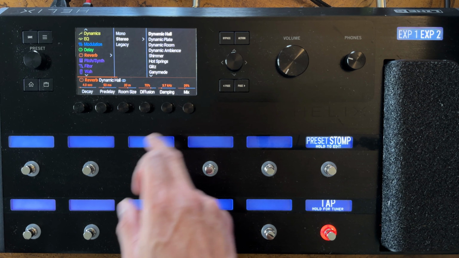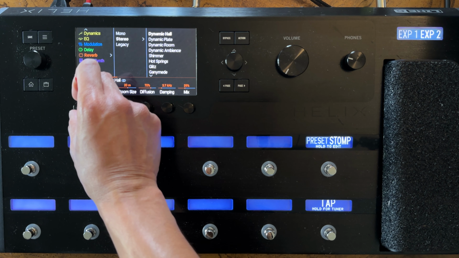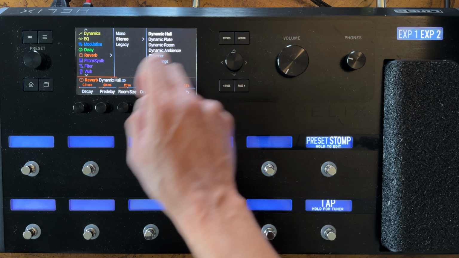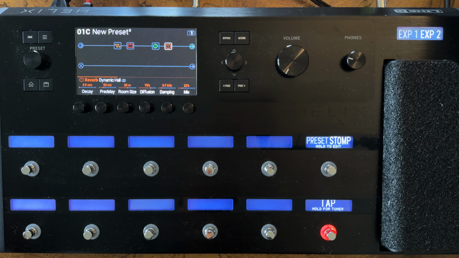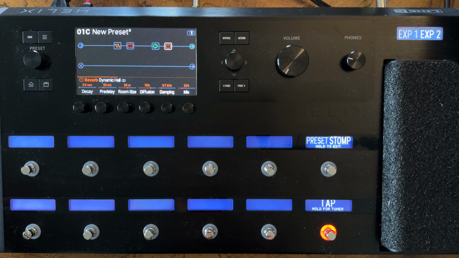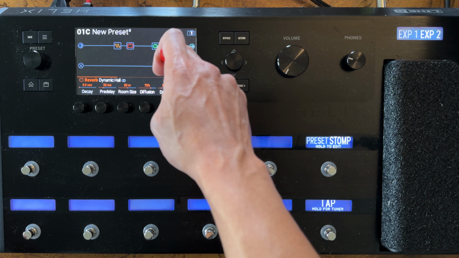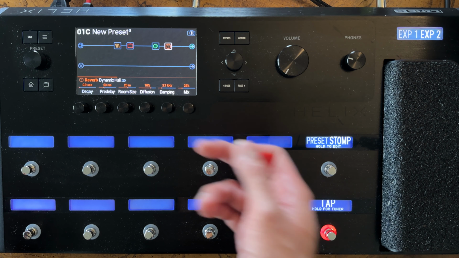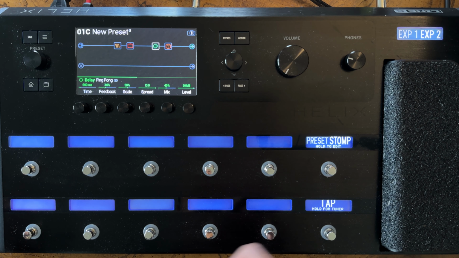So let's use the dynamic hall. Now it's stereo. Let's go back to the same settings that we had. Bring back the mix, and then let's go to this. And now you're going to notice that this delay is doing a ping pong style effect, and you can hear it panning from left to right. So keep in mind that whatever you put into the preset, you want to make sure that there's nothing being summed to mono. So by making this reverb a stereo reverb instead of a mono reverb, we now have a stereo effect with the ping pong delay.